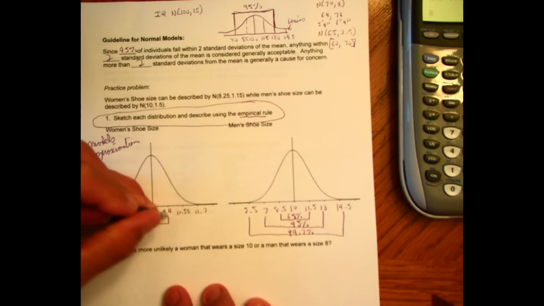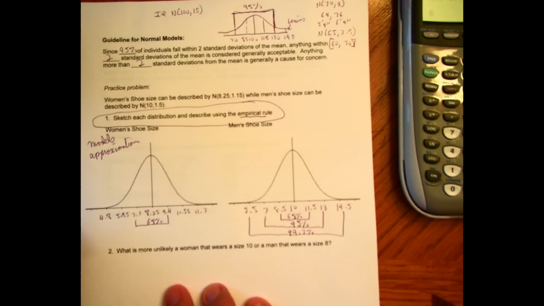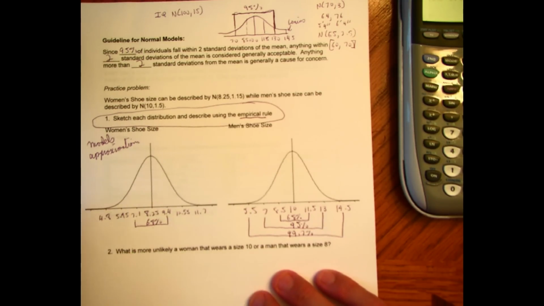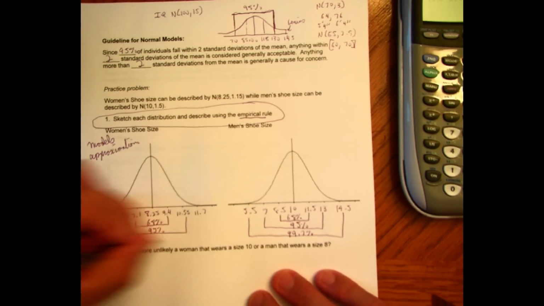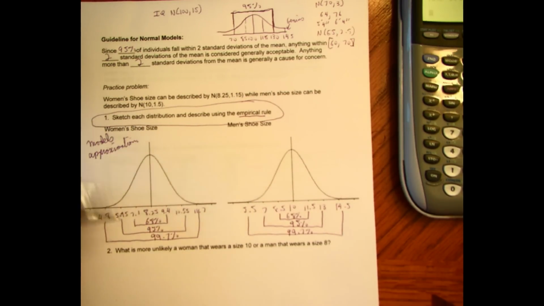And you would do the same thing here. The model predicts that approximately 68% of all females have a shoe size between 7.1 and 9.4, and then 95%, and then 99.7. Do not say, if you're asked this question, 68% of all females have a shoe size between 7.1 and 9.4. That's not true. Okay, it's a model and it's an approximation. So you must note that in your explanation.